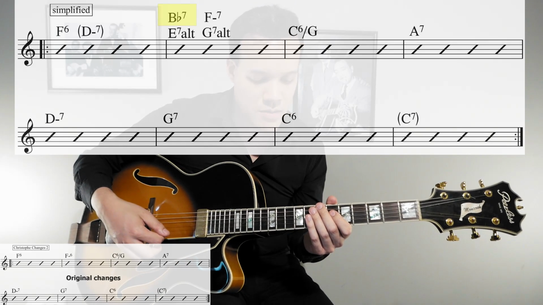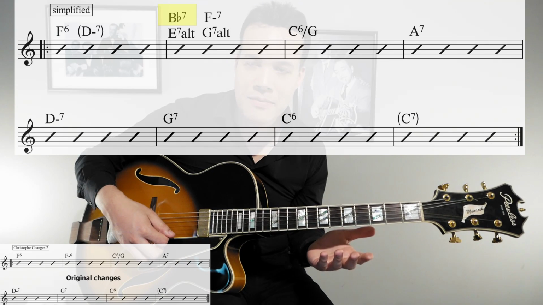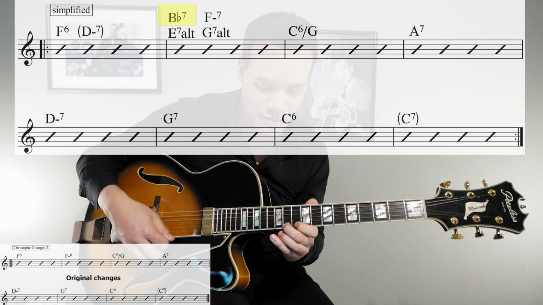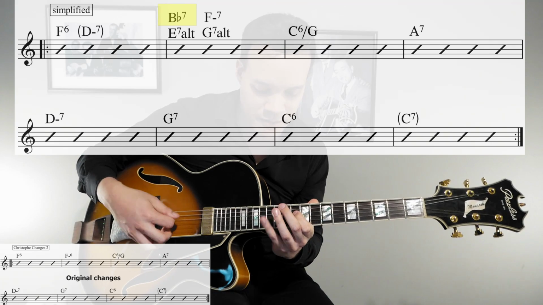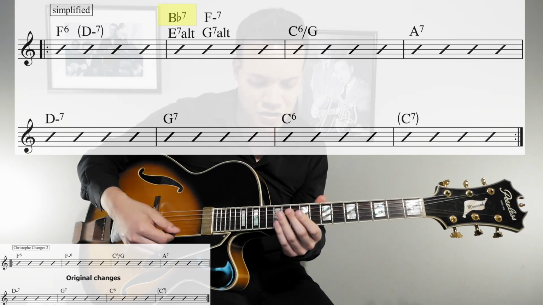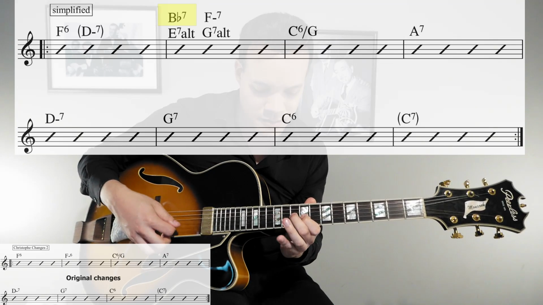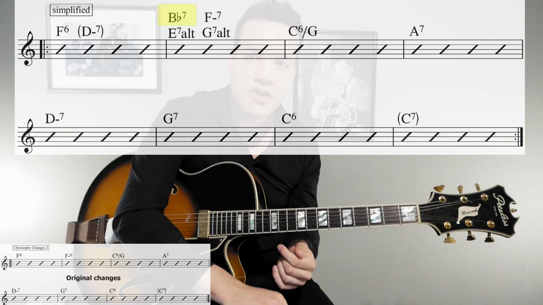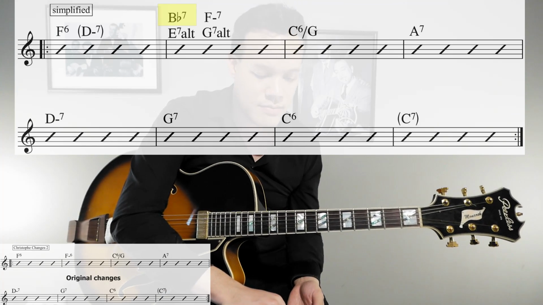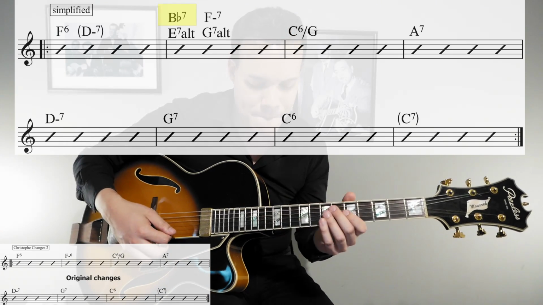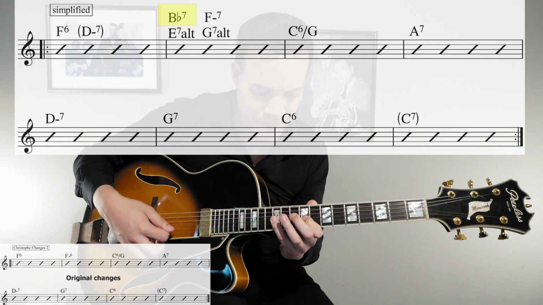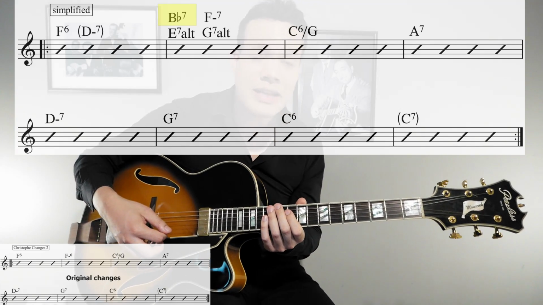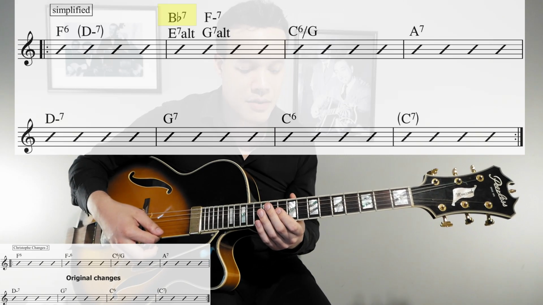Works great. Or I could even play something from the B flat bebop scale. Resolve to C, of course. And then again, I'm not gonna play F. I'm just gonna start really early with the B flat 7 sound. Great sounds. One more time, maybe another lick.